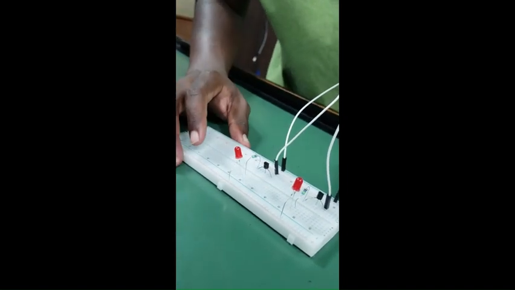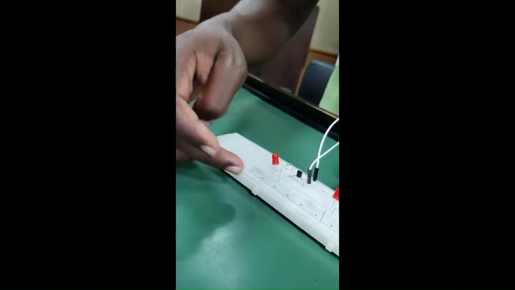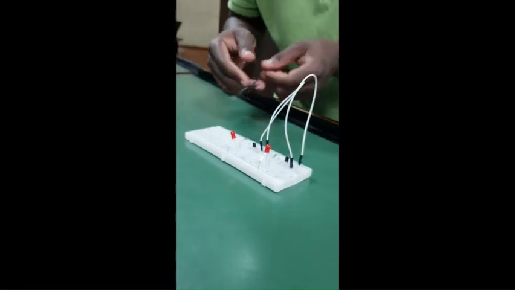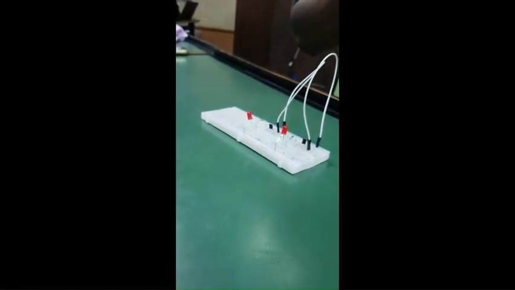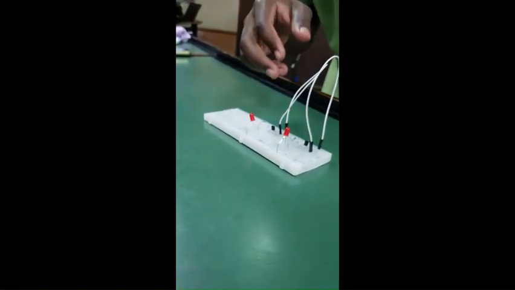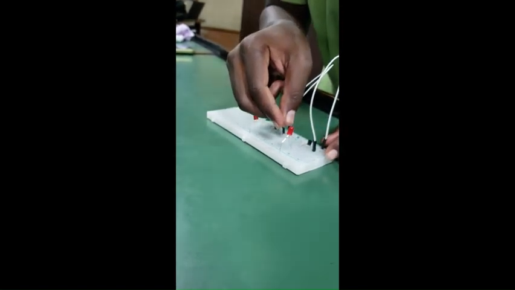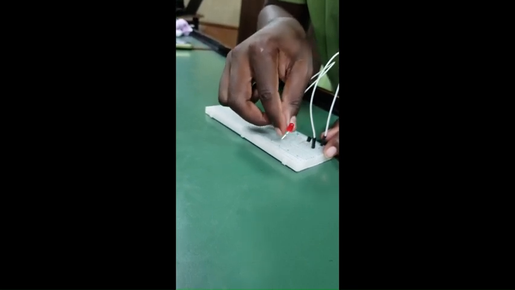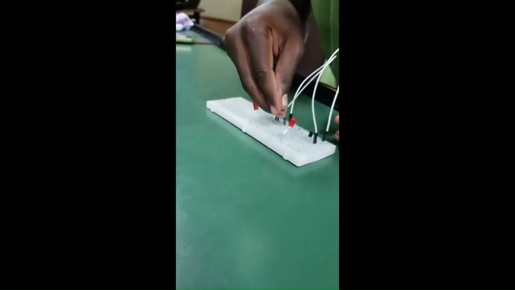I'm keeping on counting these boxes because current that flows from here to here is the same, but there's a break here, so you should take note. If you exceed this side, you should put a connecting wire. So between, we have two 22 kilo ohm resistors. Here I'm connecting them, 22 kilo ohm, and here comes another 22 kilo ohm.